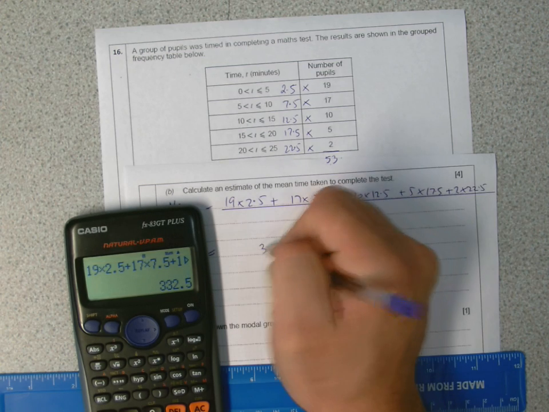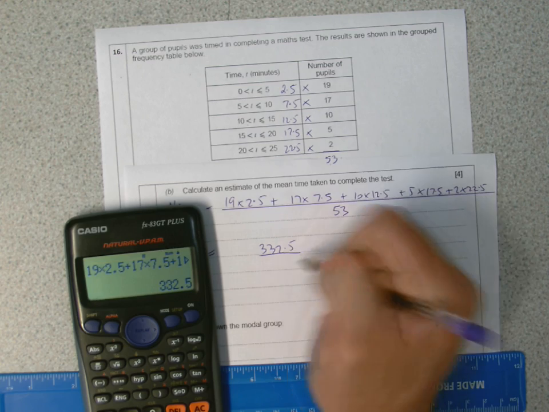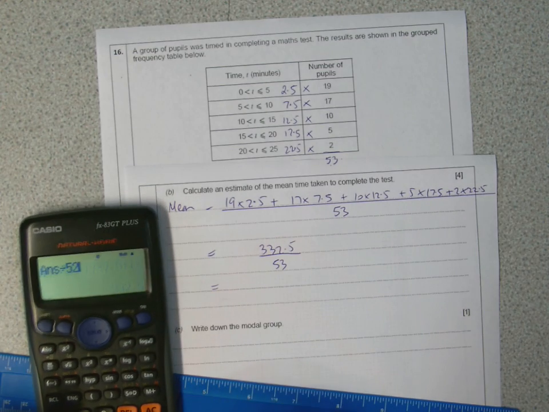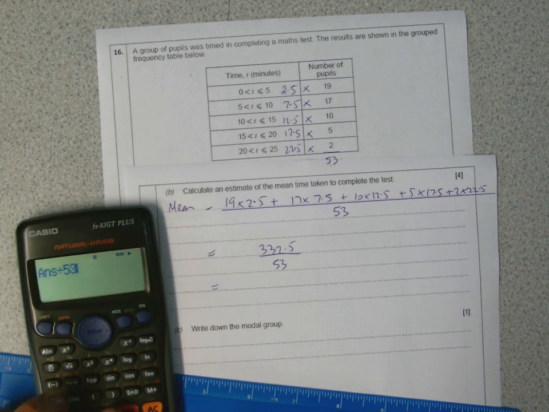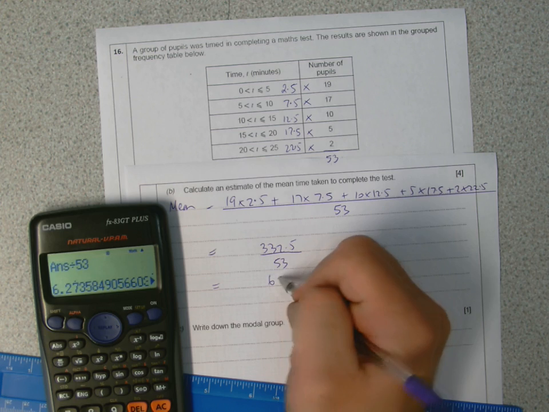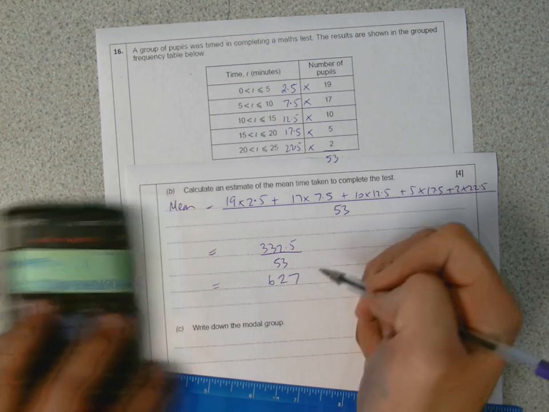That comes to 332.5, all divided by 53. You get 6.27.